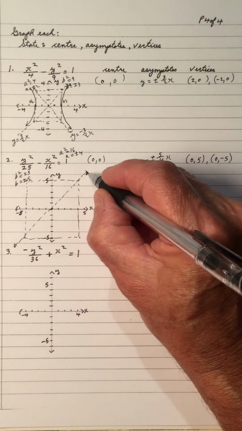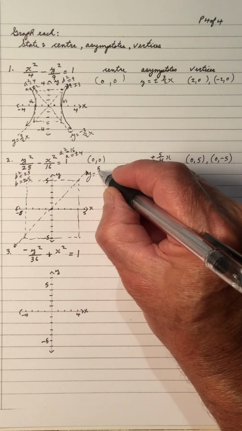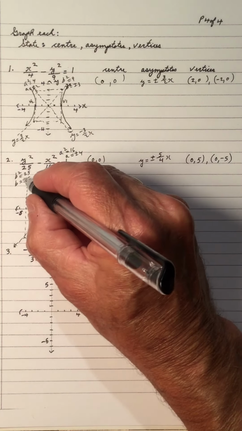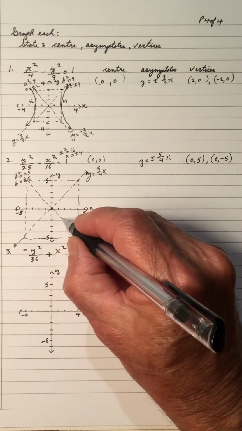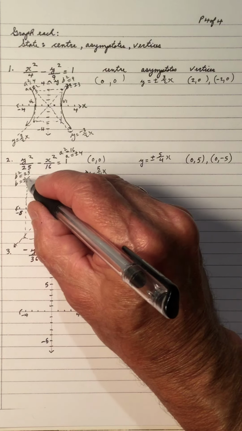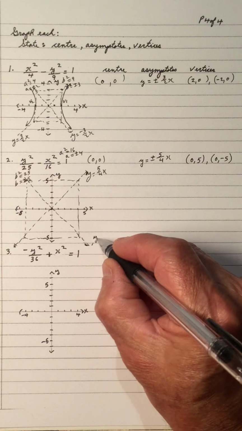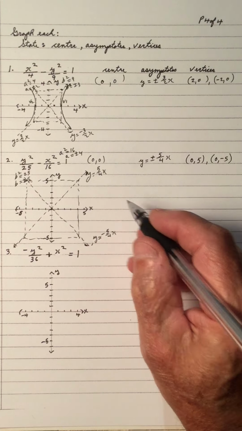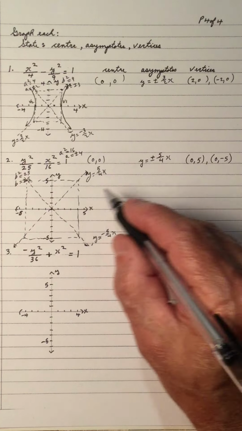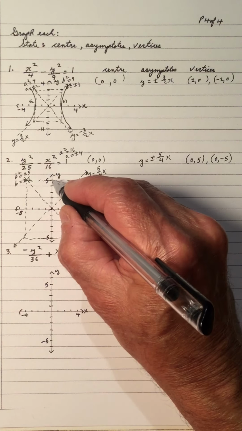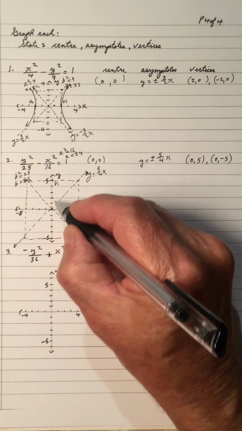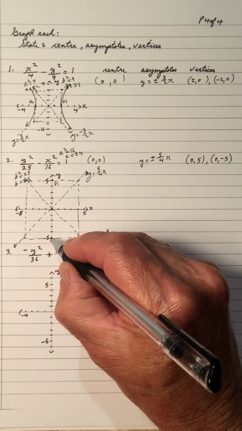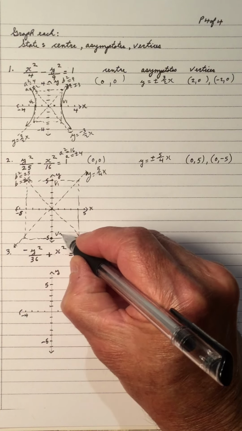And this one, that's positive, so y equals 5 over 4x. And this is the negative one, goes to the corners of the rectangle. And this one is y equals negative 5 over 4x. And the vertices are 0, 5, right here. This is V1. And the other vertex right here, 0, negative 5, V2.